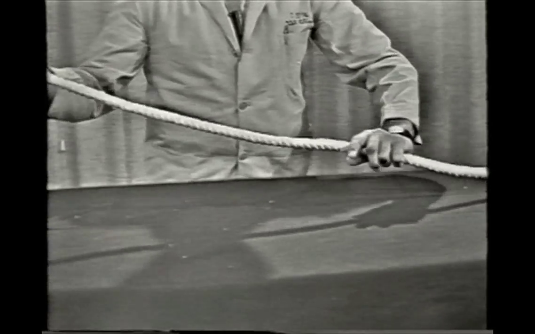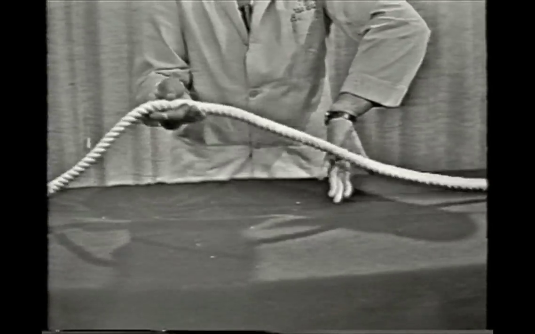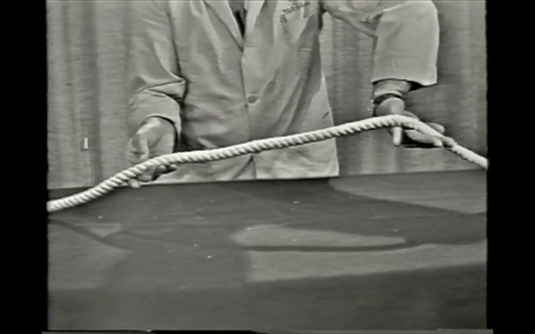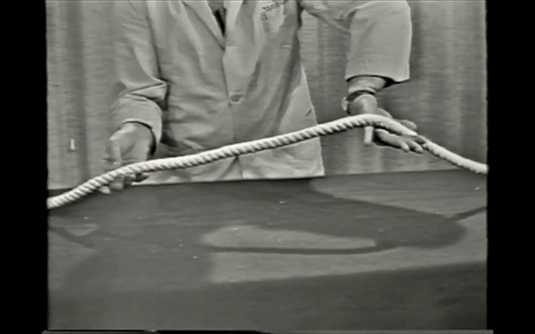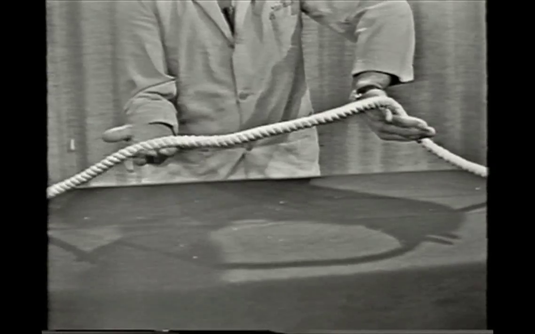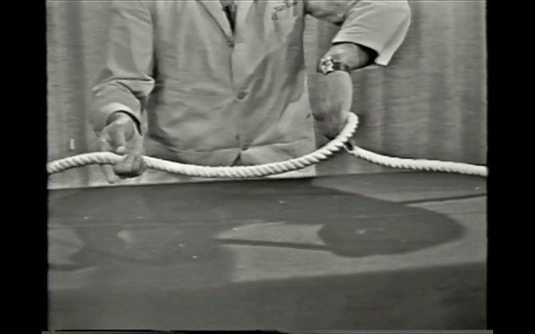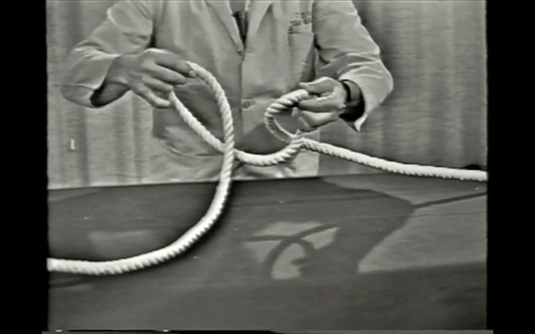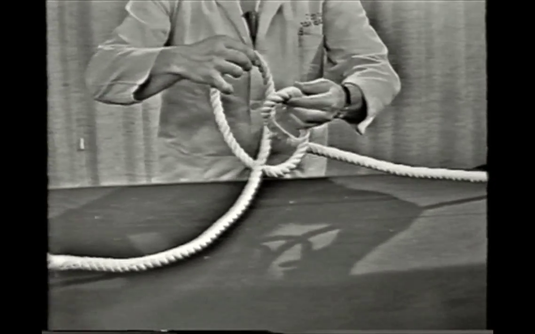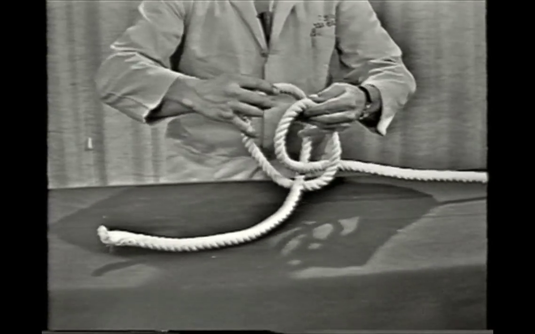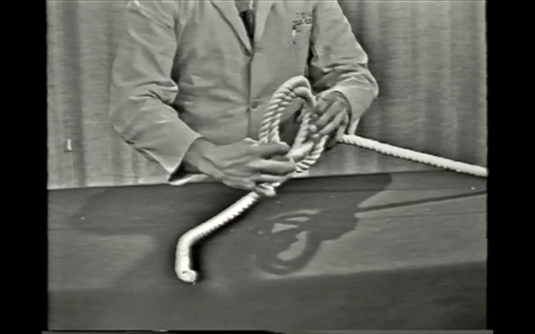Let's go through the technique again. By inverting one hand, left or right, you grasp the rope thusly with palm up. With the other hand, grasp the rope with palm up also. Then by simple inversion of the two loops and by superimposing the two loops one upon the other, you have a clove hitch.